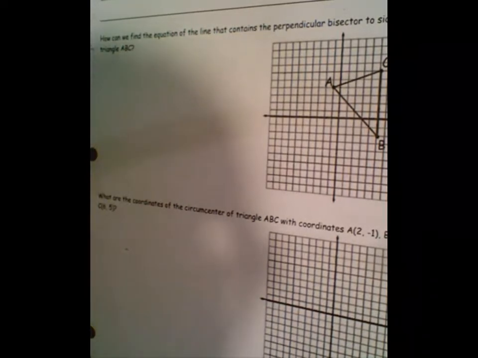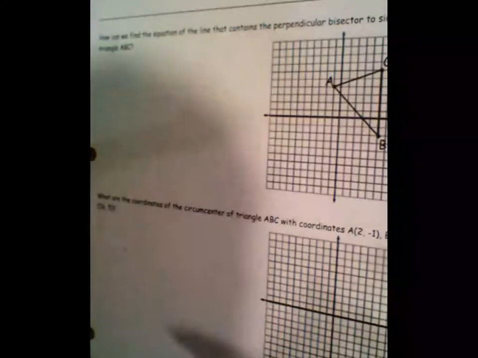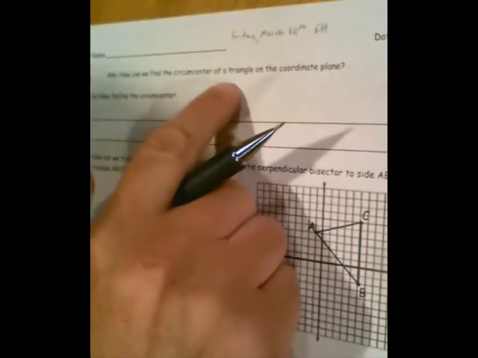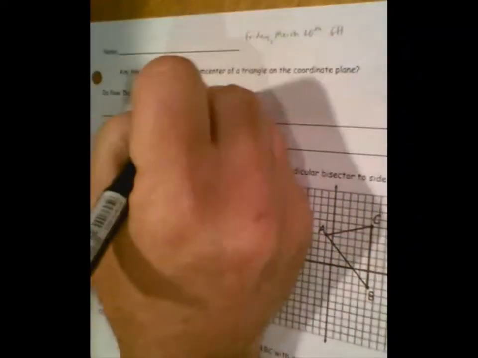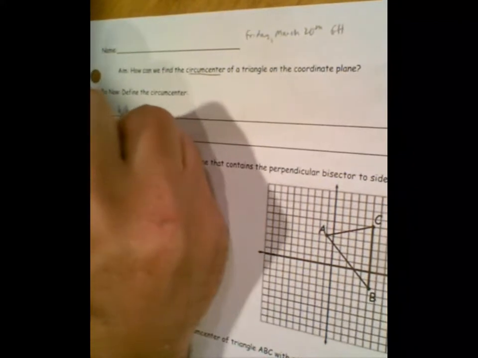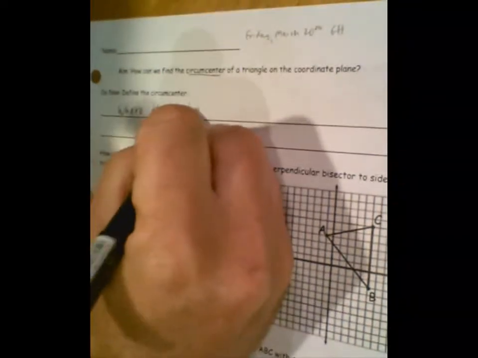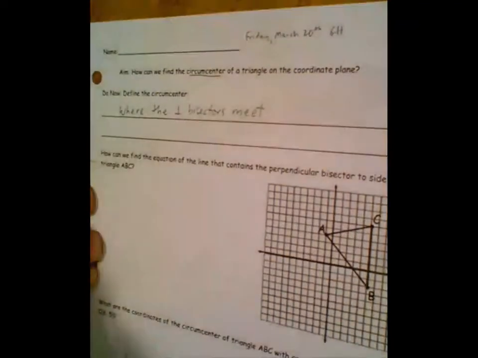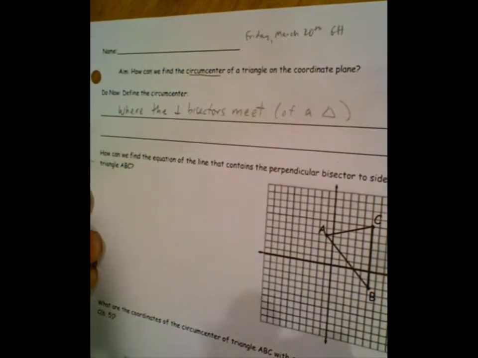Today is Friday, March 20th, and I'm going to do a lesson for Geometry Honors. The lesson for today is: how can we find the circumcenter of a triangle on the coordinate plane? So we need to remember what a circumcenter is. A circumcenter is where the perpendicular bisectors of a triangle meet. And as you recall, it could be inside the triangle or outside.